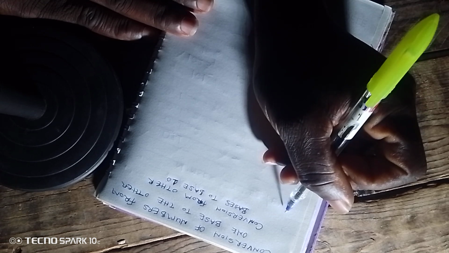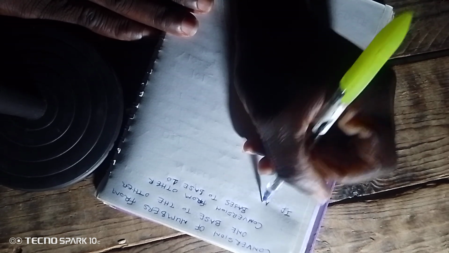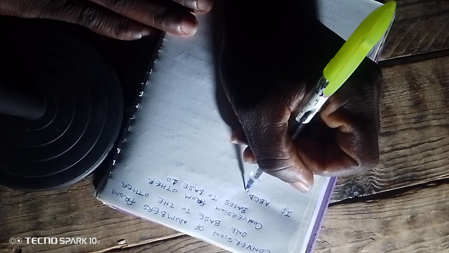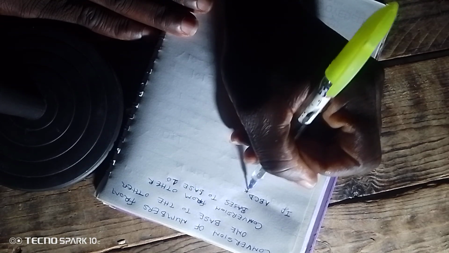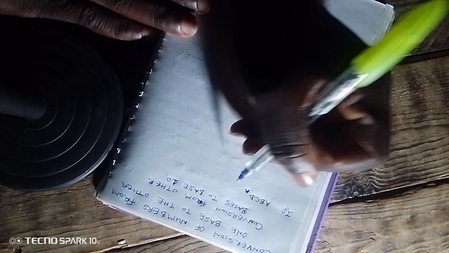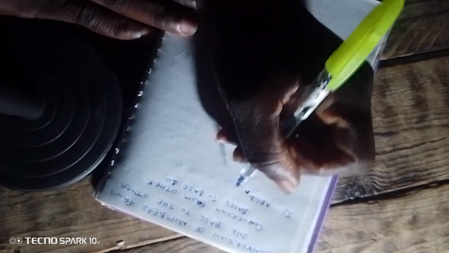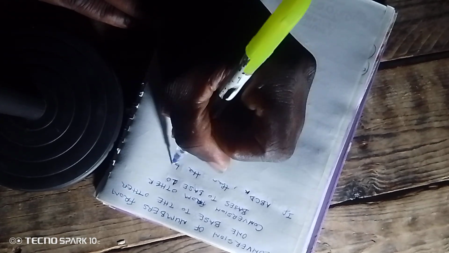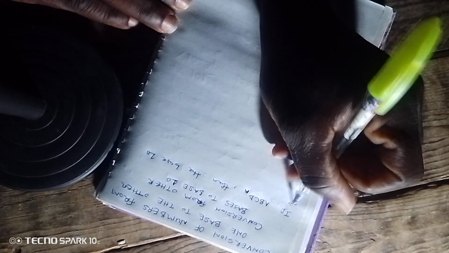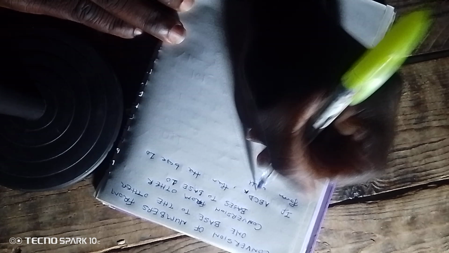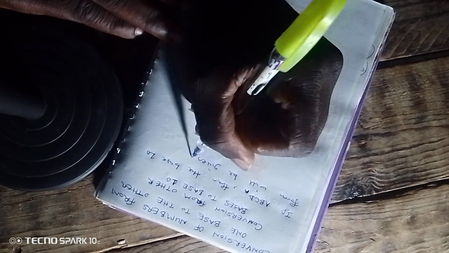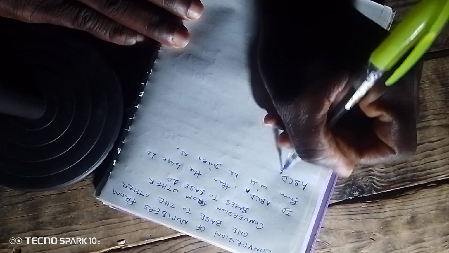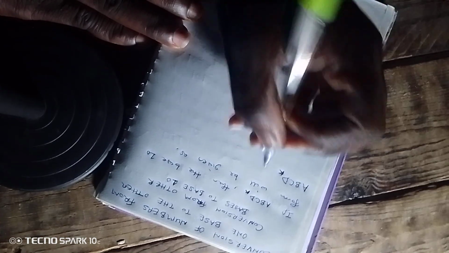So if ABCD is in another base that is not base 10, then to convert to base 10, the base 10 form will be given as, take note, this is ABCD base K. That's the main question. The K is not base 10, where K is not 10.